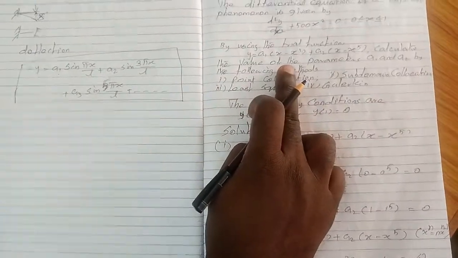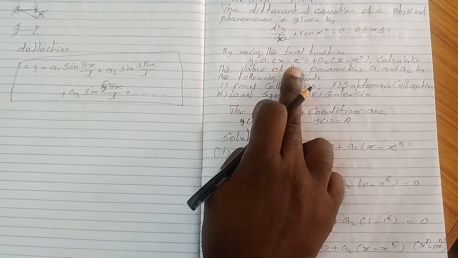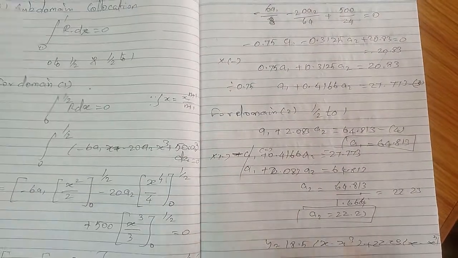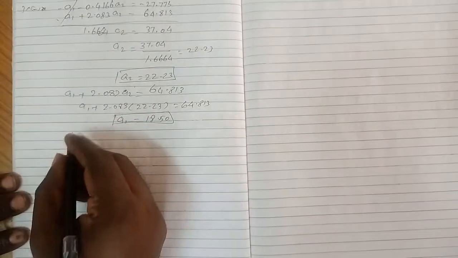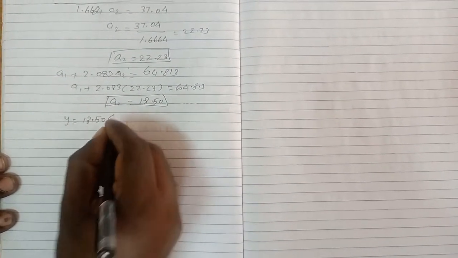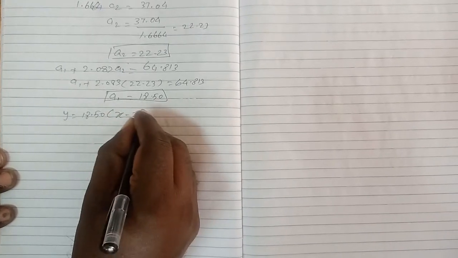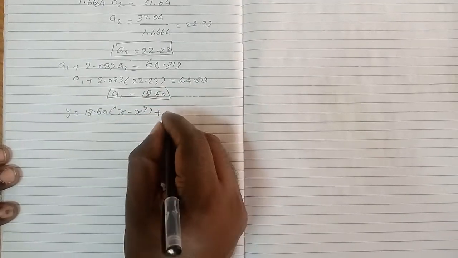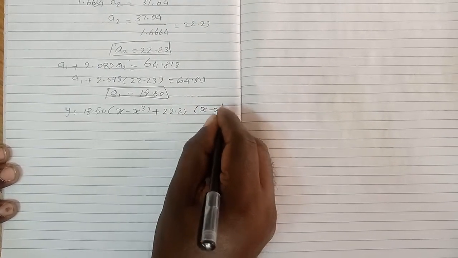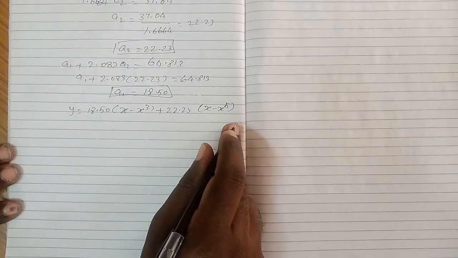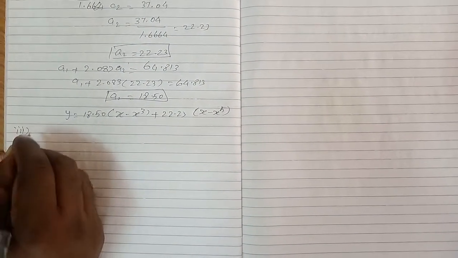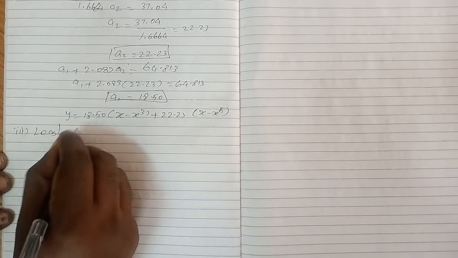which is our trial function: a1 into x minus x power cube plus a2 into x minus x power 5. I got y is equal to a1, which is 18.50, into x minus x cube plus a2, 22.23, into x minus x power 5, which is the equation I got from the subdomain collocation method. Then we can move to the next, which is the least squares method.